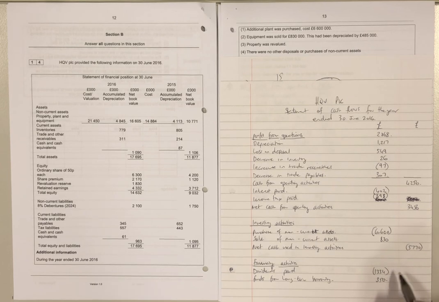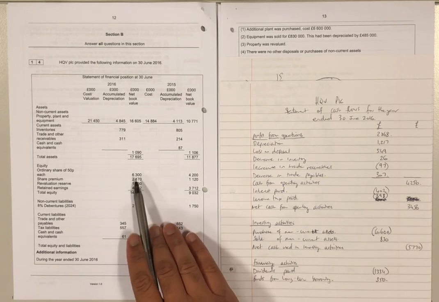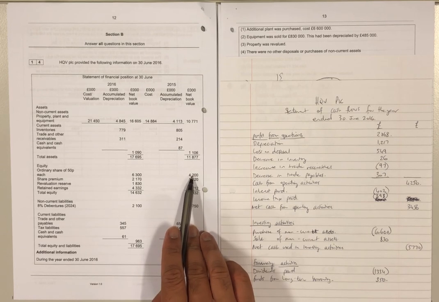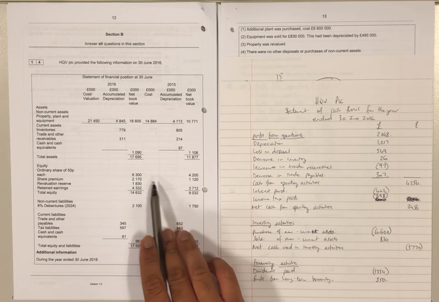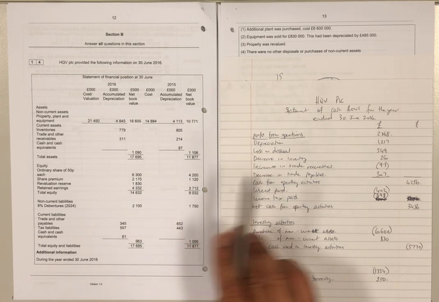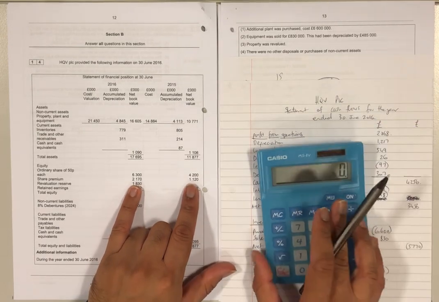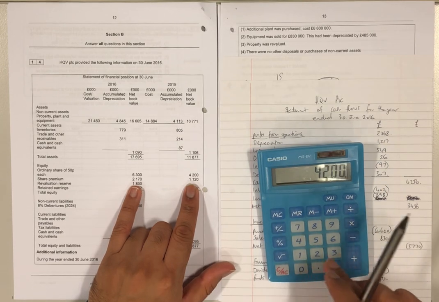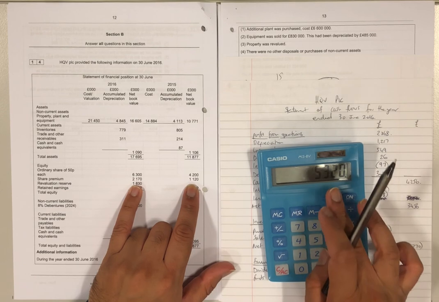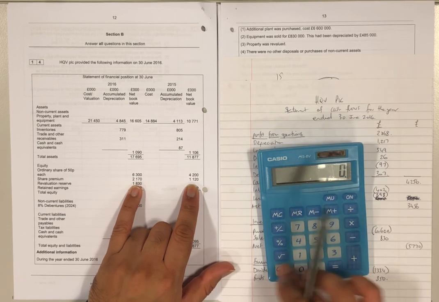And the last one is if we look at shares, has anything changed? If you look at ordinary shares, we went from 4.2 to 6.3. Share premium went from 1.12 to 2170. So if you do 4,200 plus 1120, that's 5320.